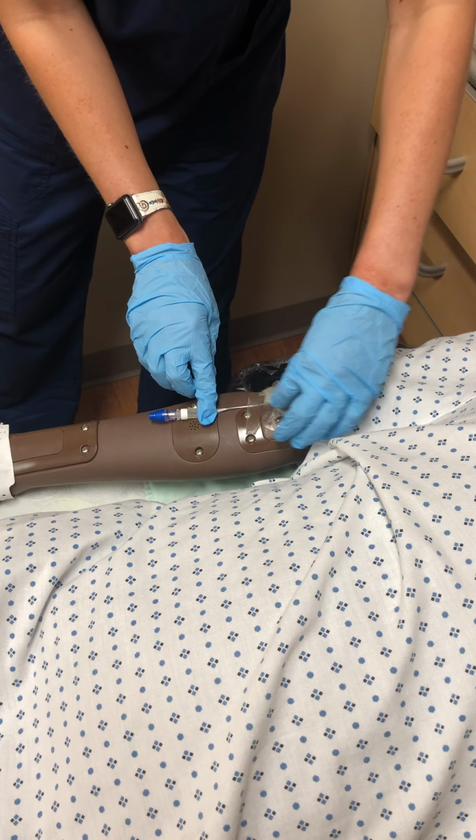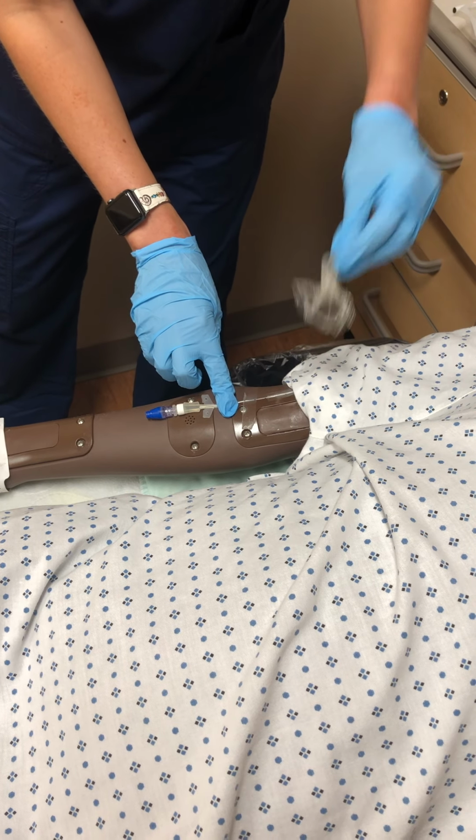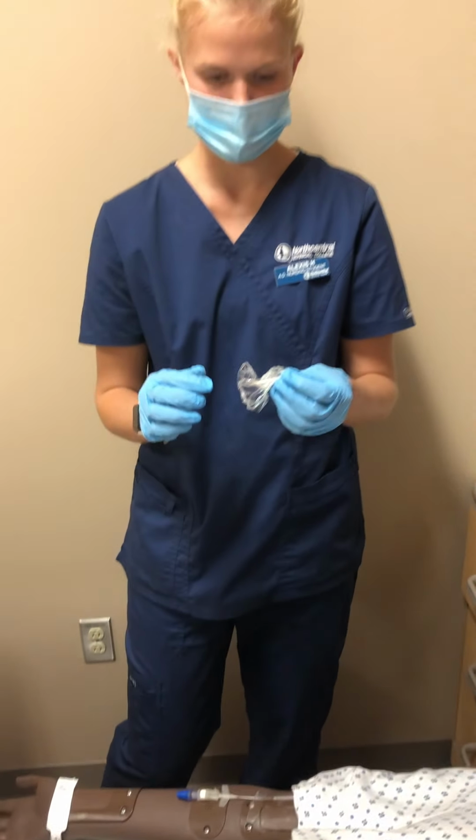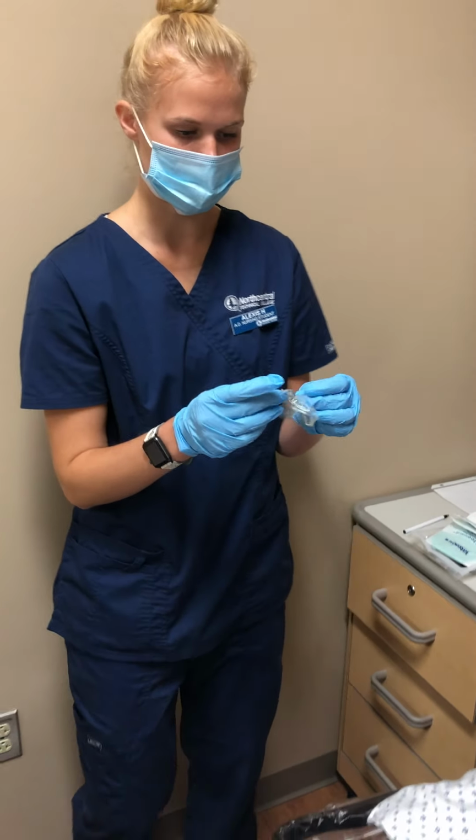Go out and in. Then I would note the drainage and the amount. So none for the drainage, and the amount is none.